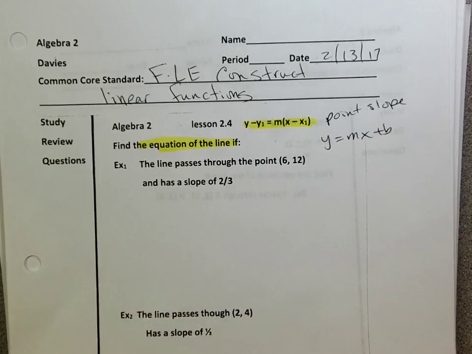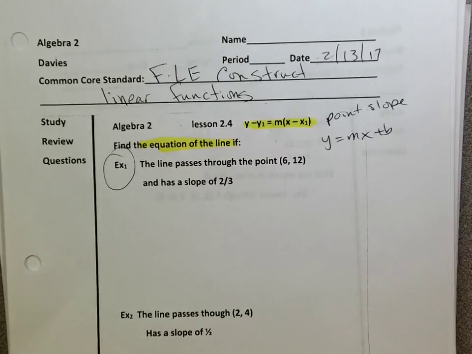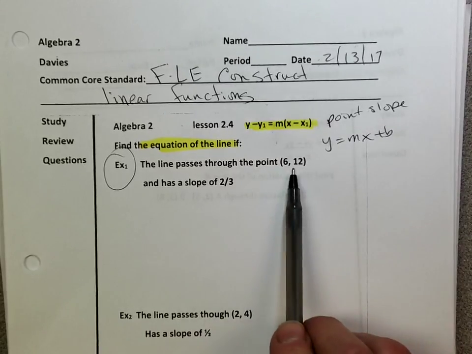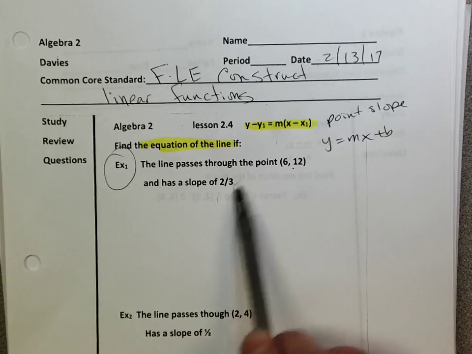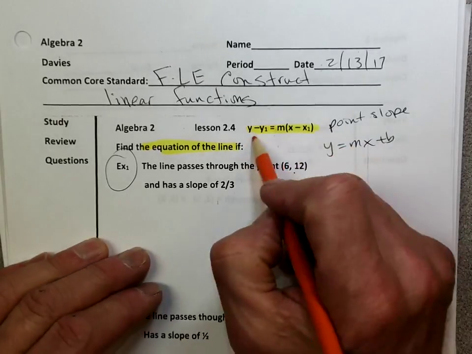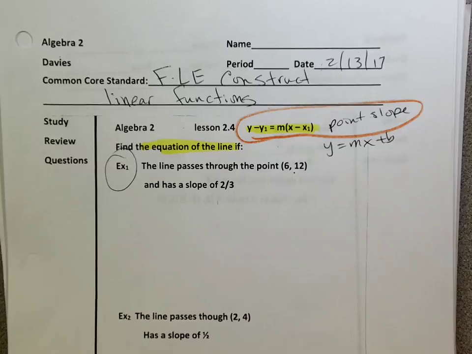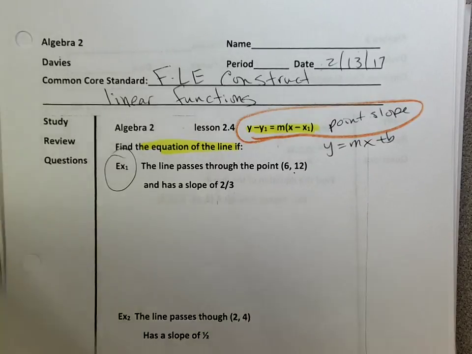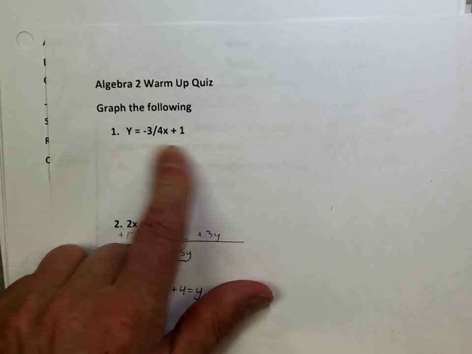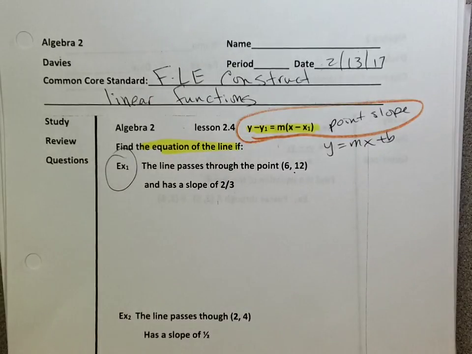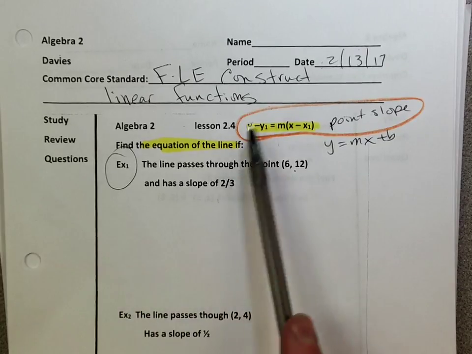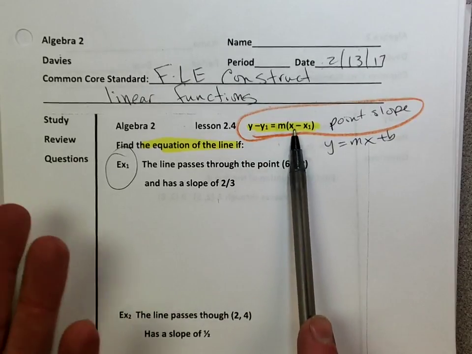Point slope. So if I take a look at example 1, what do I have? I've got a point and a slope. So because I have a point and a slope, let's use this point slope formula, okay? Now when we finally get an answer, just like our warm-ups when we had to graph these, we've got to have y's and x's. So if I look at this formula, it has y's and x's, which we need to have an equation, okay?